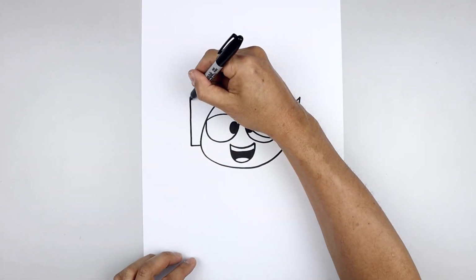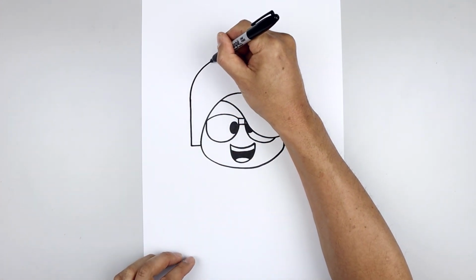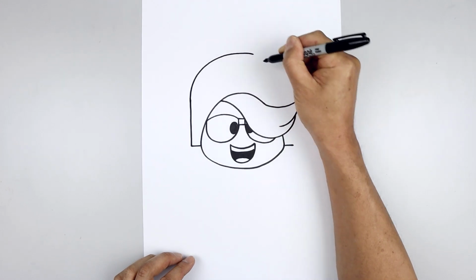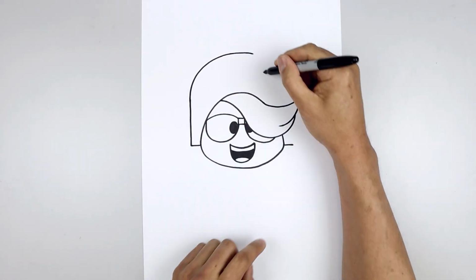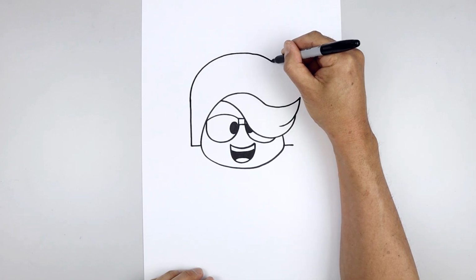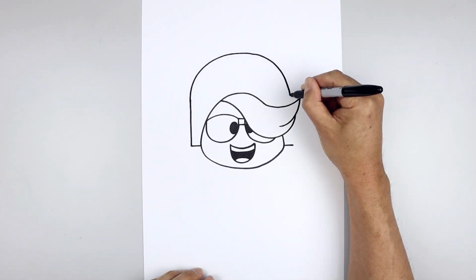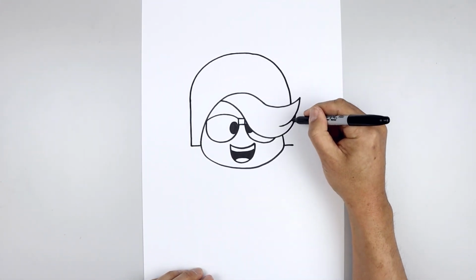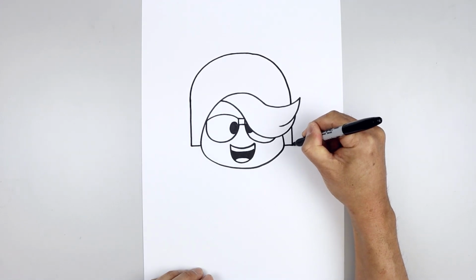Starting back at the top, round this out, go across. I'm just going to pull this down, aiming towards that point. I'm just going to tuck this in underneath the hair, and then we'll continue along the bottom with a straight line.